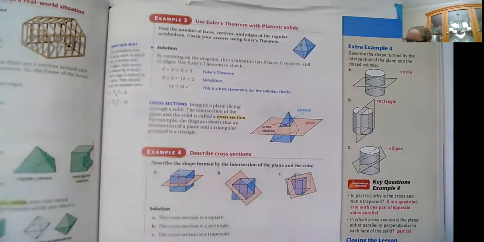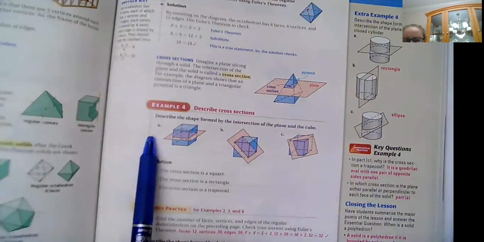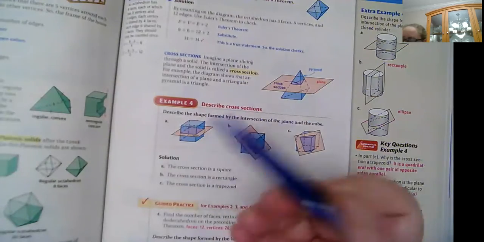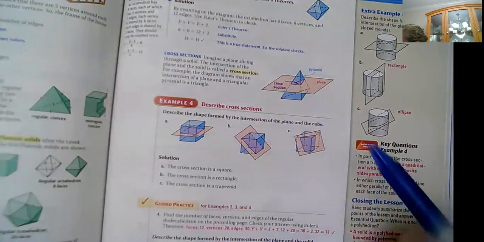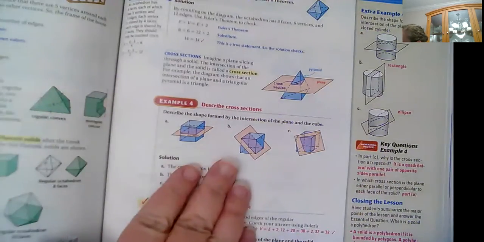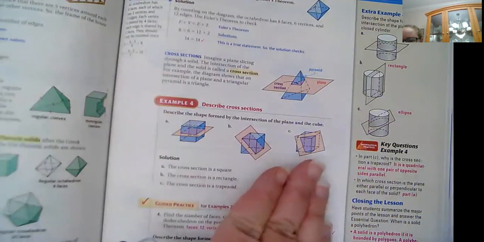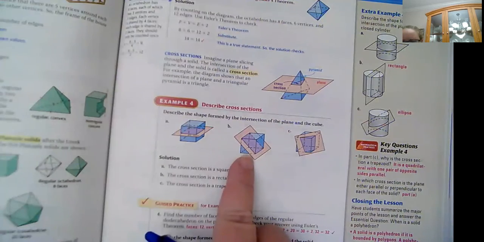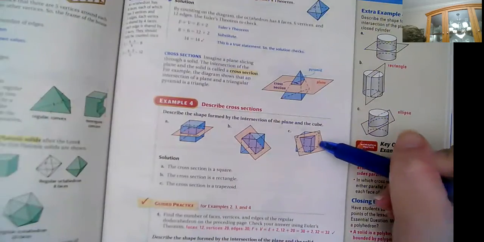So for example 4, it wants us to describe the shape formed by the intersection of the plane and the cube. So if we have this cube right there and we slice it this way, looking at it from the top, you would get that same exact shape as the base since it's cutting it horizontally like that. So we would get a square. For this one, when you cut the same prism on a diagonal like this, it's not going to be exactly a square. It's going to be elongated. So you're going to get that rectangle shape. And then if you cut an angle off the way it's showing, you're going to be left with the trapezoid.